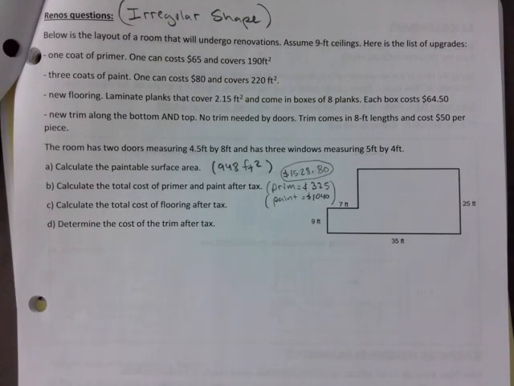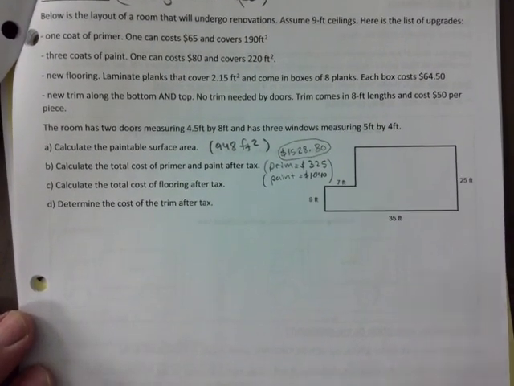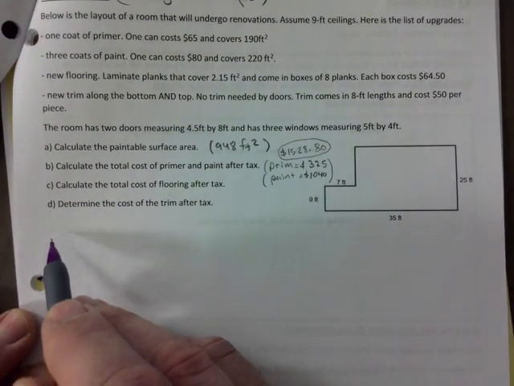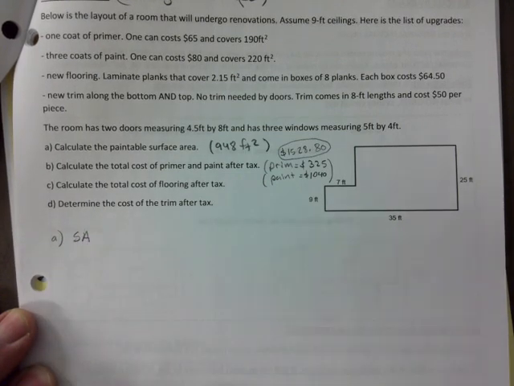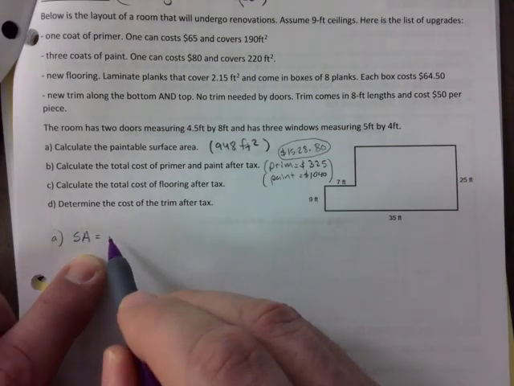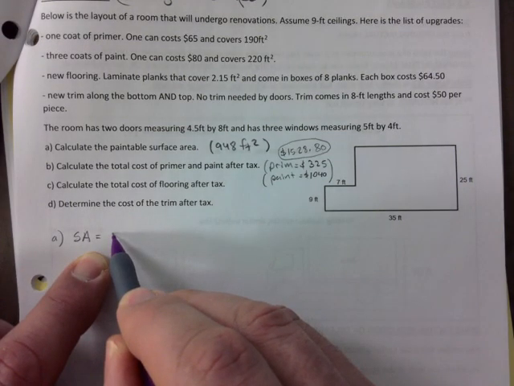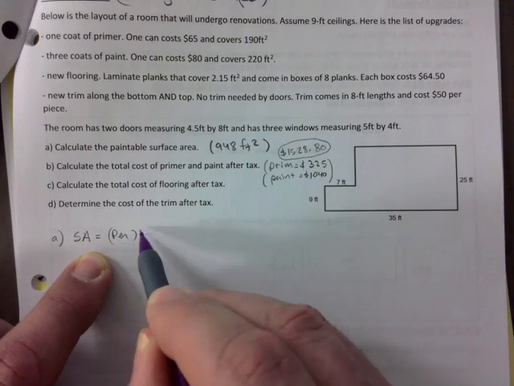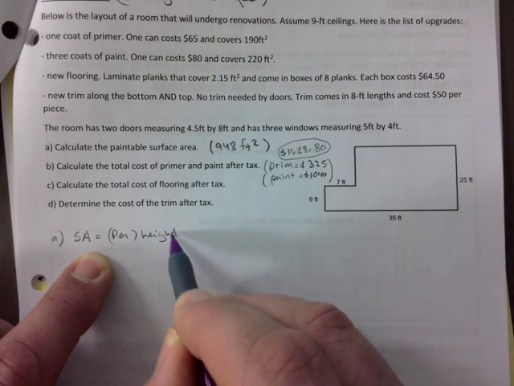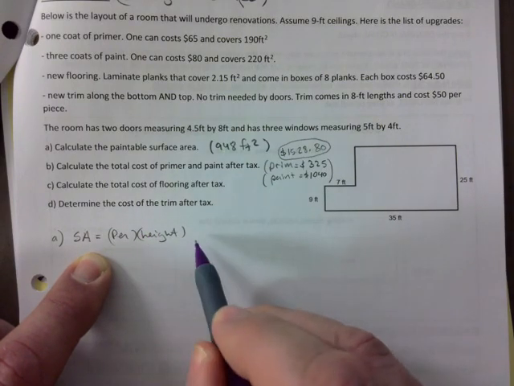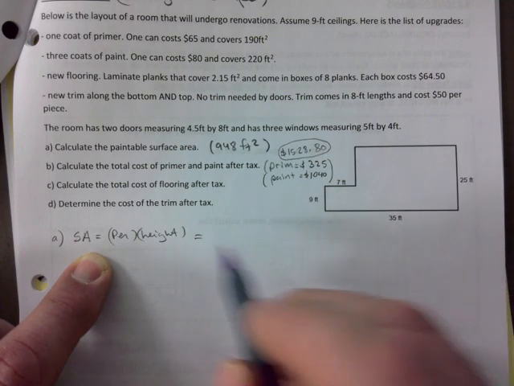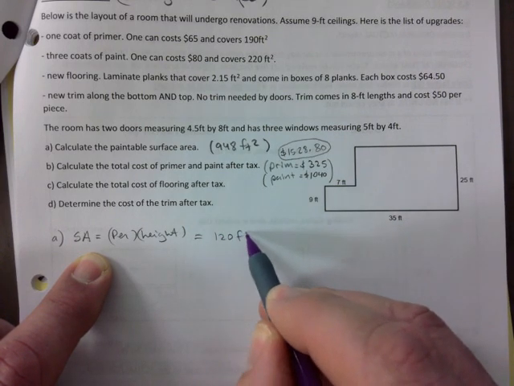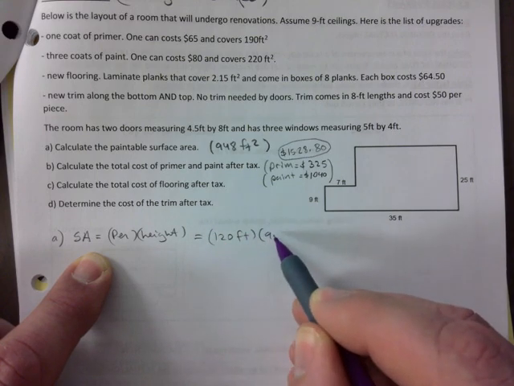Some of you need a bit of a shortcut every once in a while. So what you need to figure out is there's the surface area and then there's the surface area to be painted. That's how I would distinguish. So in this case, the perimeter, you would go perimeter times height. The perimeter of this irregular shape is 120, correct? 120 feet times 9 feet.